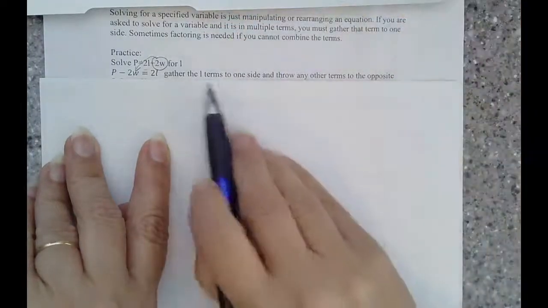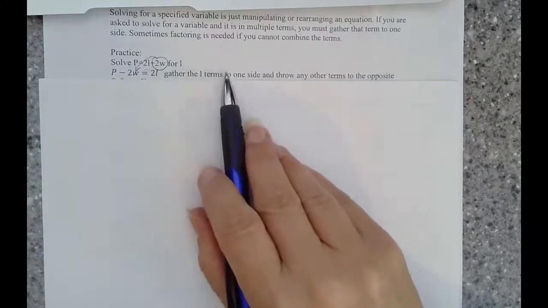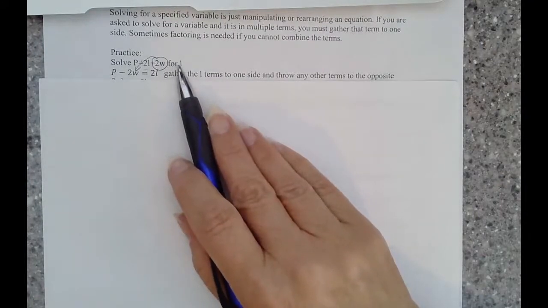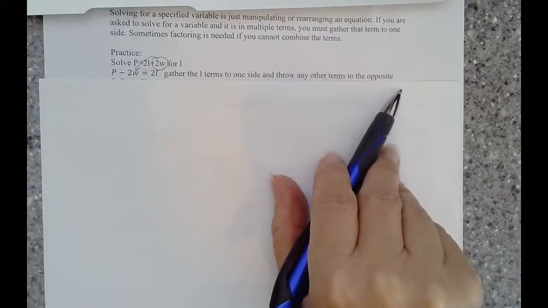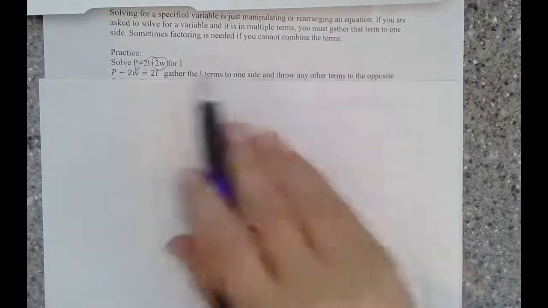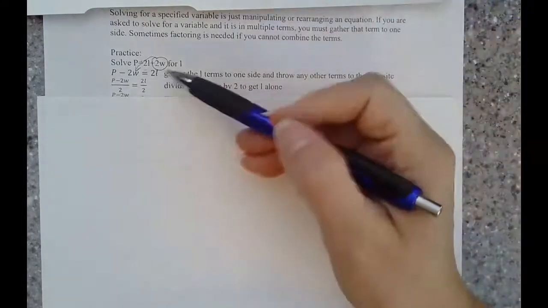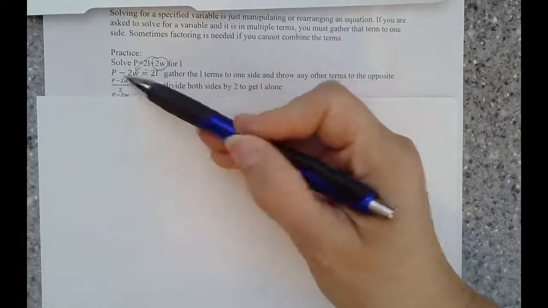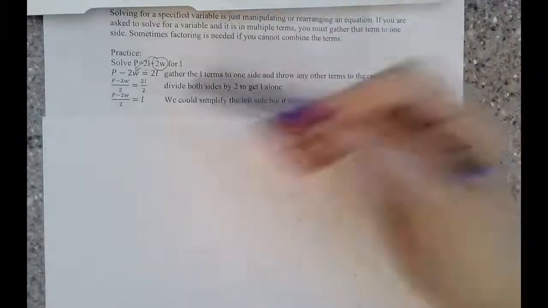That's going to be the same procedure for all of these. You gather whatever term you're asked to solve for, figure out the direction, gather that to one side, and throw any other terms to the opposite. So you're just rearranging terms, gathering the variable asked to solve. Then you divide out the 2 to get L alone. So we divide both sides by 2, and then there is our solution, solved in terms of L this time.